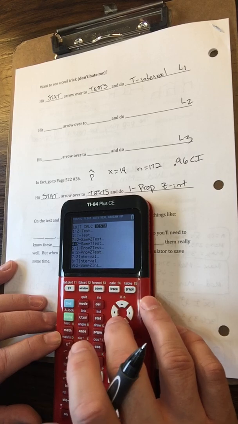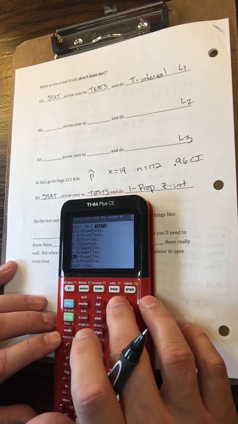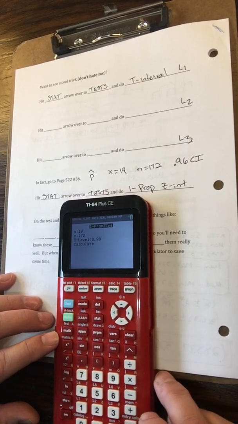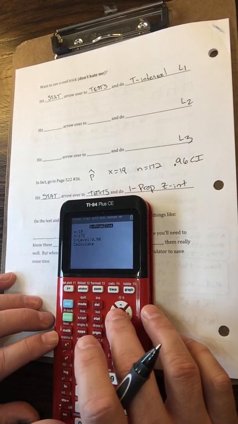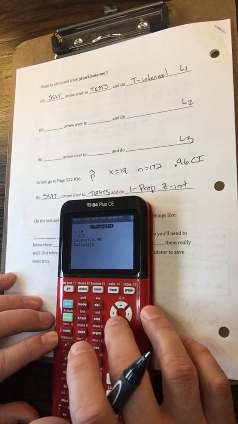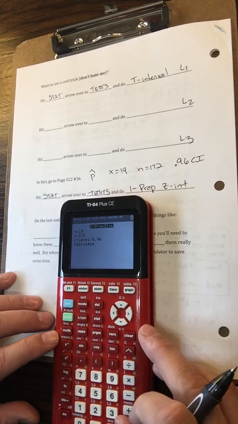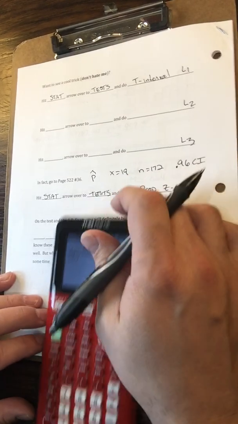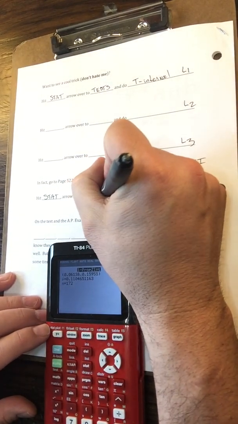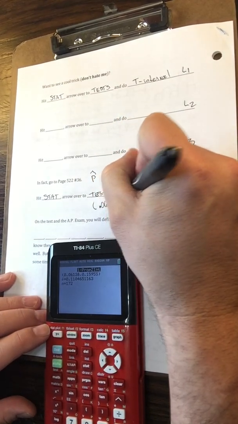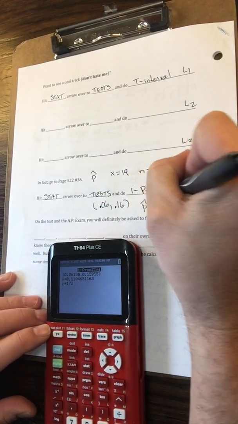Now tests, that's next chapter. We can go by all the tests, and I'm going to keep going. There it is, a 1 proportion Z interval. It's all the way down to A on my calculator. And then it says, what is your X? I put in 19, and what is your N? 172, and confidence level 0.96 it asked me for. And so I calculate that, and just like that, I get 0.06 to 0.16, and it even tells me that p hat is equal to 0.11.